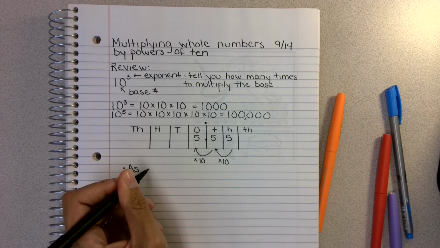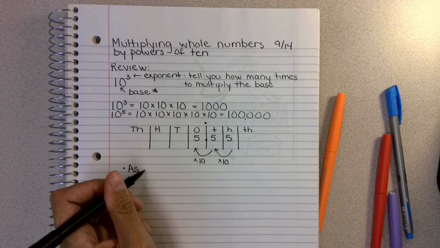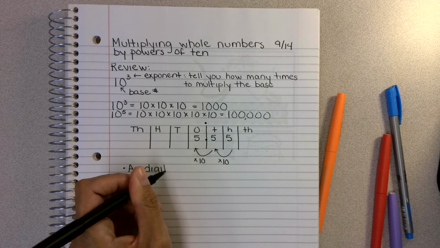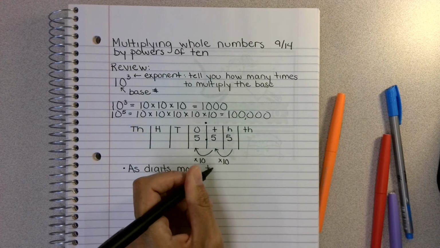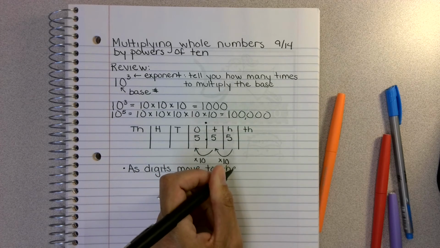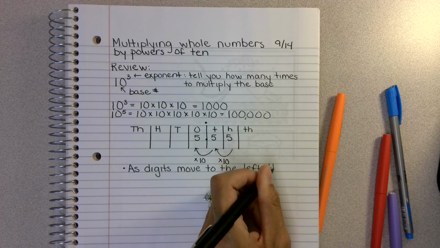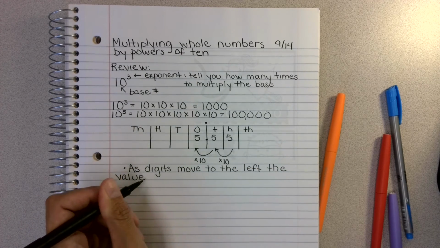So as the digits move to the left, the value of that digit's getting larger.